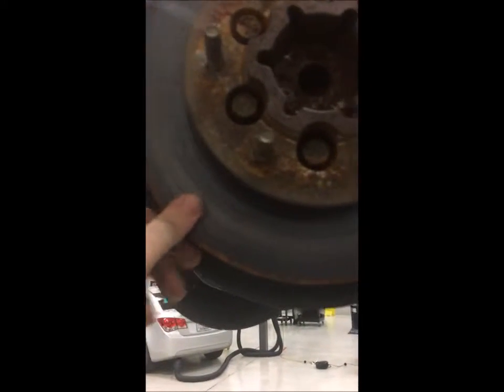Alright, now we're going to talk about the braking system. This right here would be your brake rotor. This right here is your brake caliper, and on the inside is where you put your brake pads, which is what compresses against the brake rotor, stopping the vehicle.